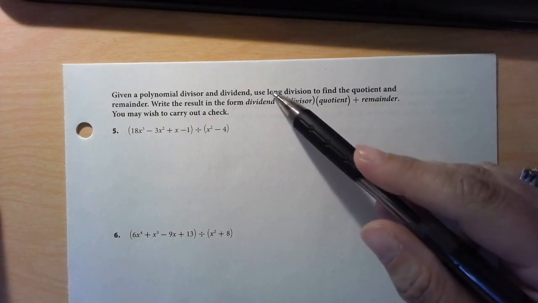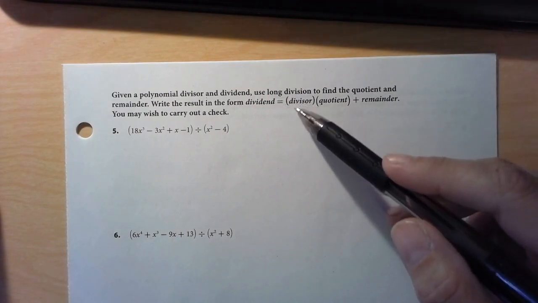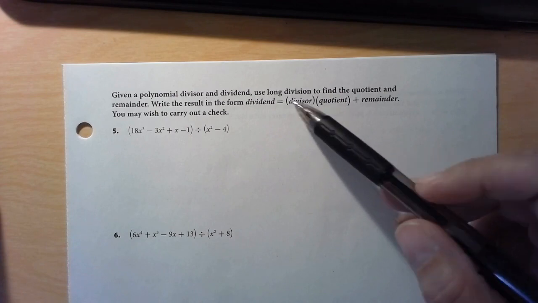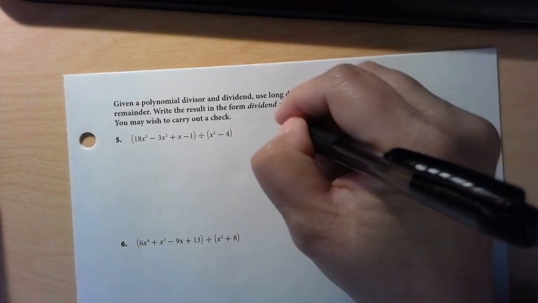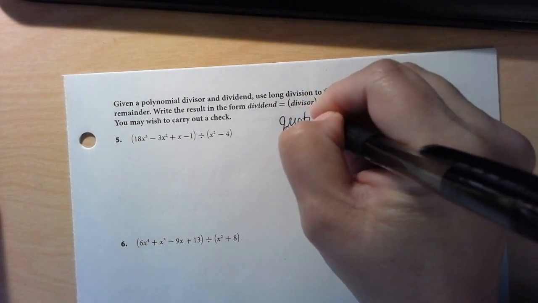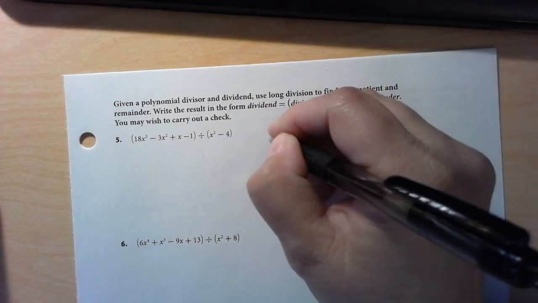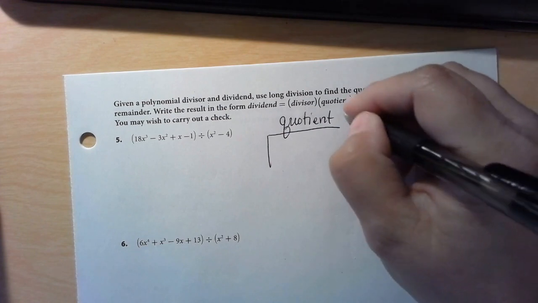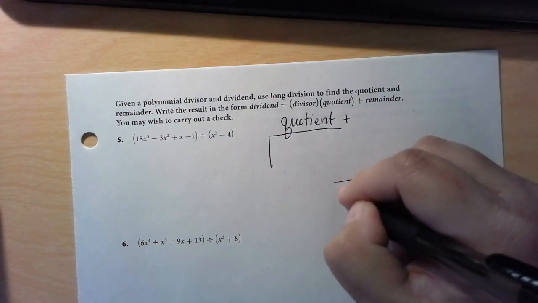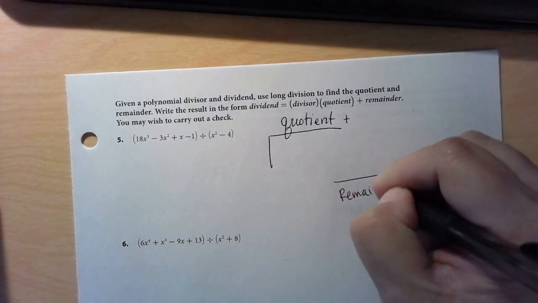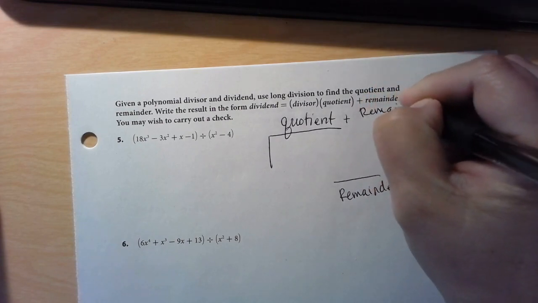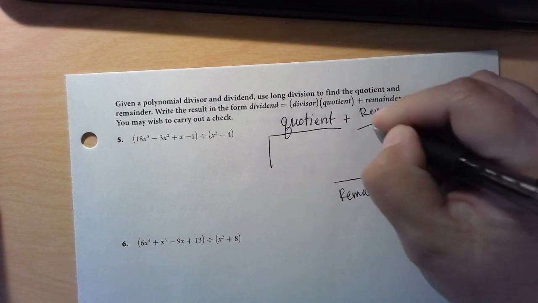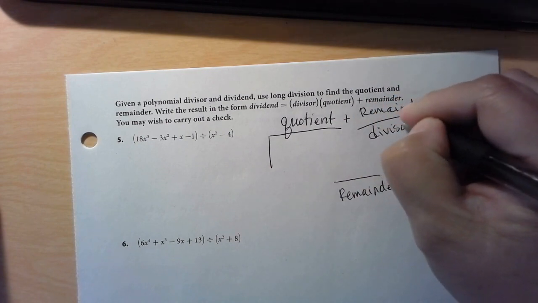You should write your answer in the form of divisor, quotient plus remainder. So you should have it in the form of quotient, which is what you get on the top of the bar, plus your remainder, which is the remainder down here. And remember, remainder should be written as remainder over divisor to be completely accurate.